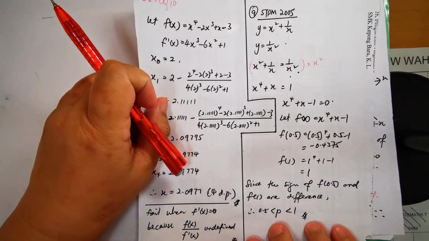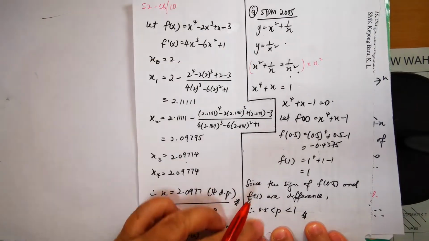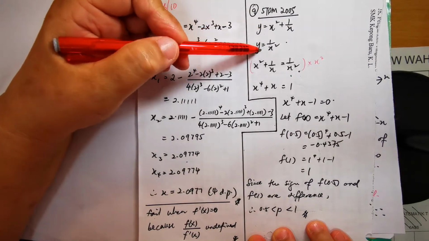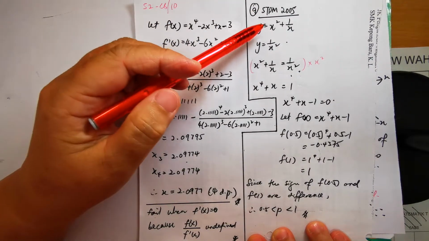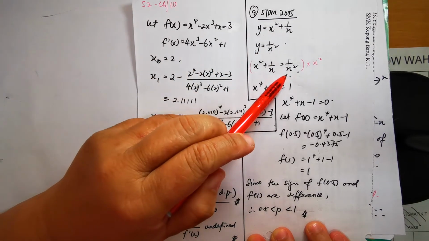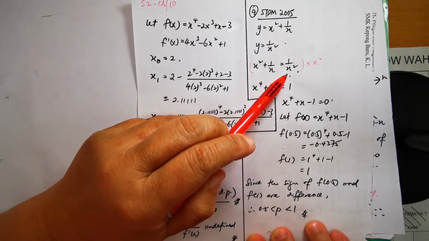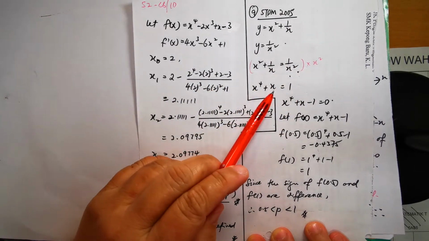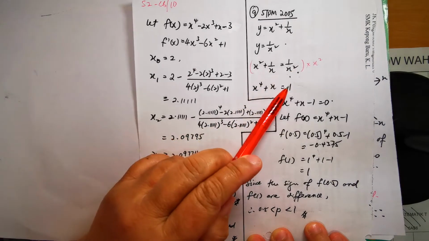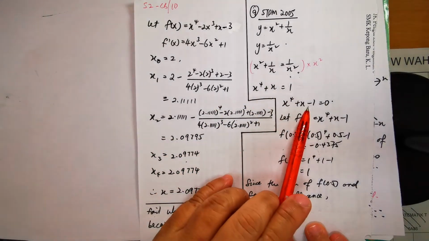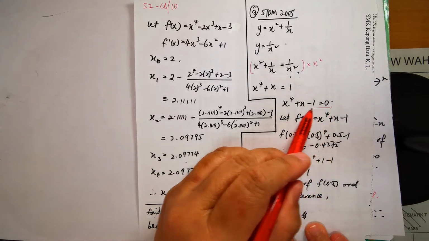Okay, well, very simple one, 9 marks. So these are the two equations. At the intersection point, x squared plus 1 over x is the same as 1 over x squared. So I multiplied the whole equation by x squared. So I have x power 4 plus x equals 1. Shift everything to the left hand side and you get this equation.